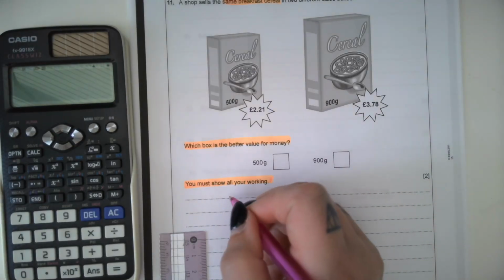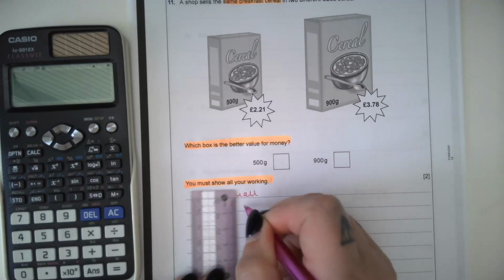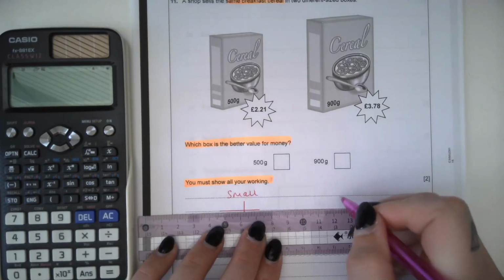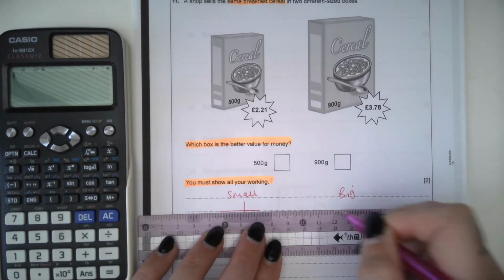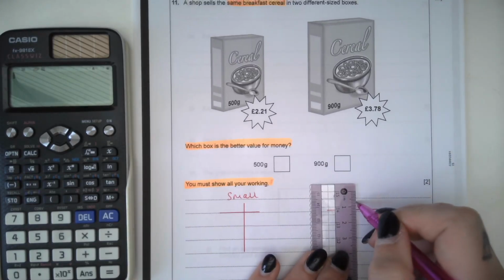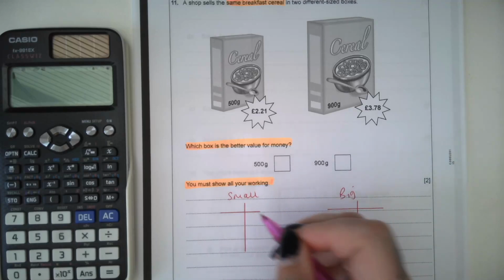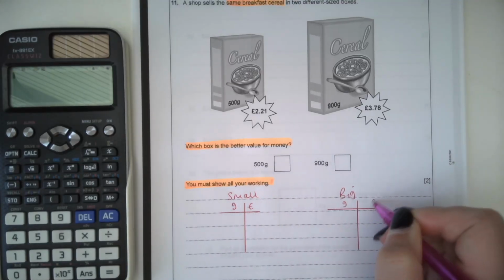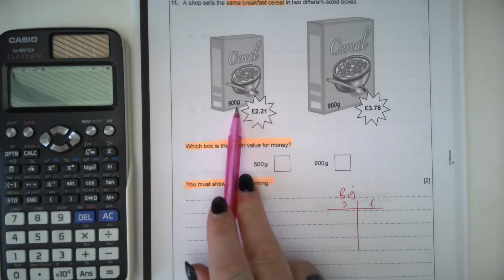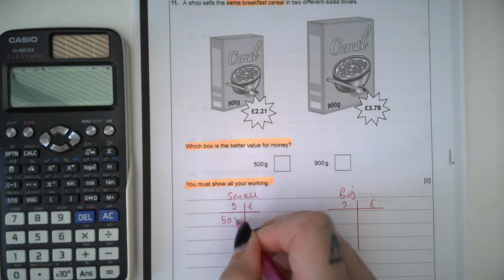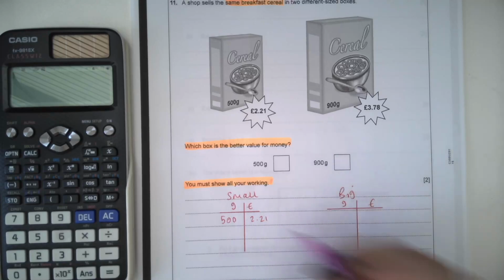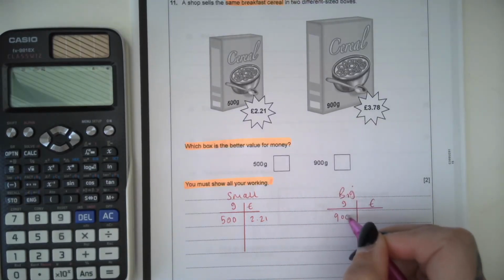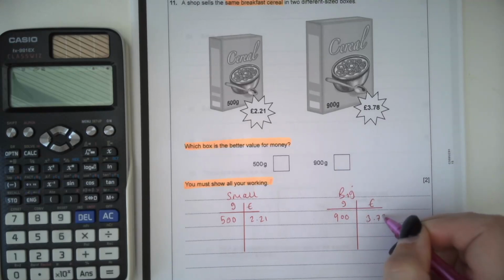So let's put the small box here, and I'm going to use myself a little proportion table. We know how I like those. And then I'm going to put the big box here, and again, its own proportion table. So this is grams, this is how much it costs. So for the smaller box, for 500 grams, it costs £2.21. And then for the bigger box, for 900 grams, it costs £3.78.